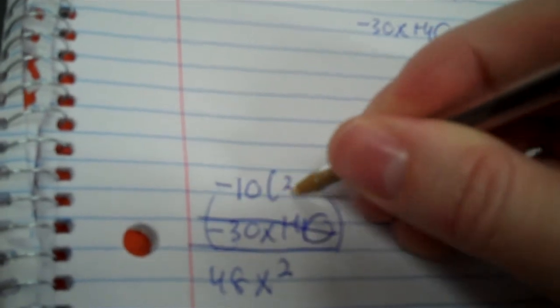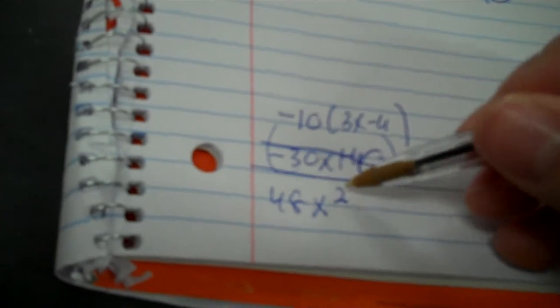So that gives me 3x minus 4, which is not a GCF, so I cross that out. Negative 10 times 3x minus 4. Now you have the one parentheses that will not be crossed off, so that's in your answer. Now, try to reduce 10 and 48.